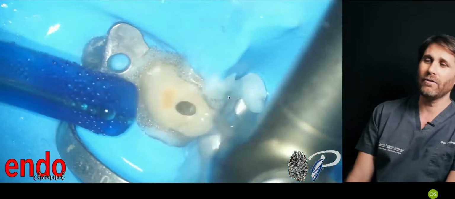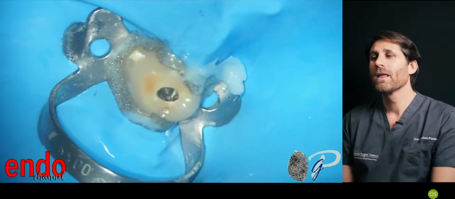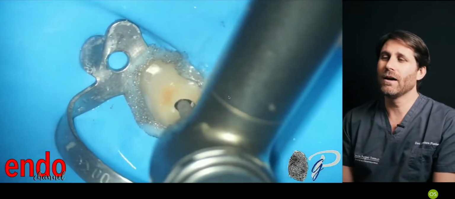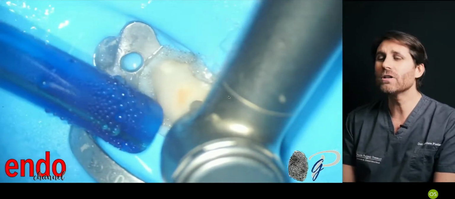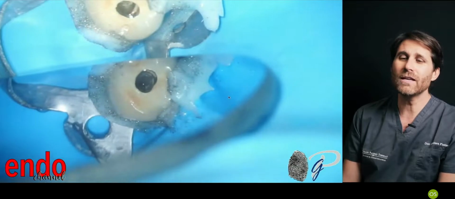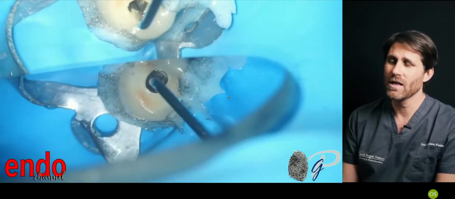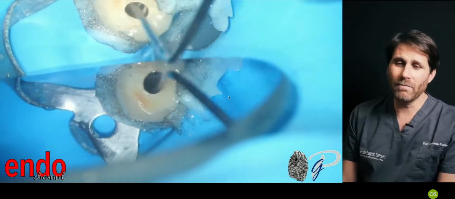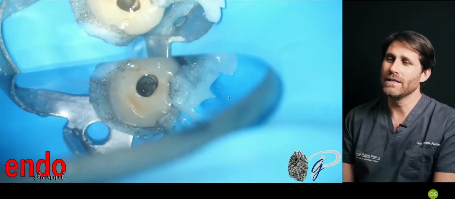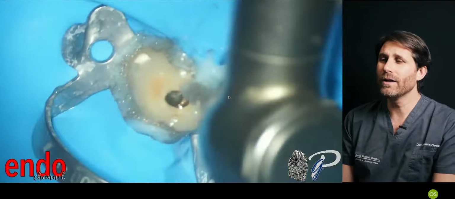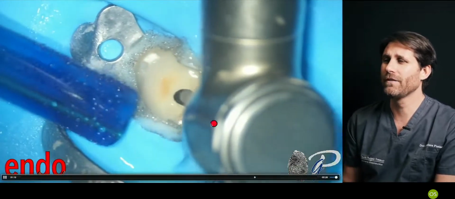In this case, it was a vital tooth under a bridge that got pulpitis, so we needed to perform the endodontic treatment through the bridge. That is something that I'm not used to performing so much. But in this case, the bridge was very well done, and the canal was easy, and we performed this trying to do it in the most conservative way.